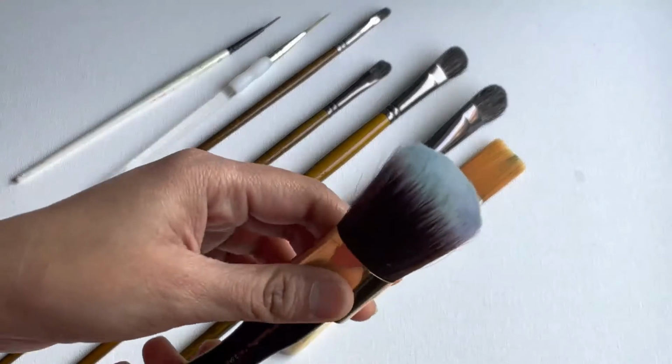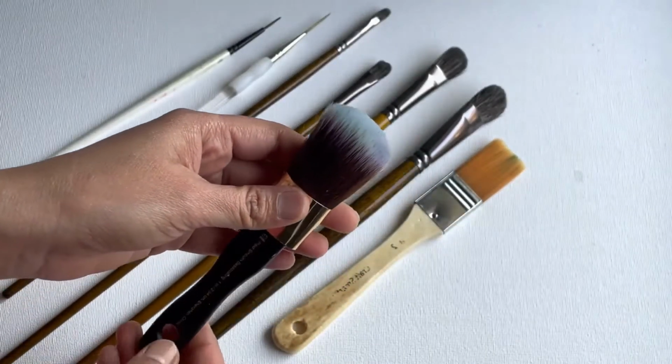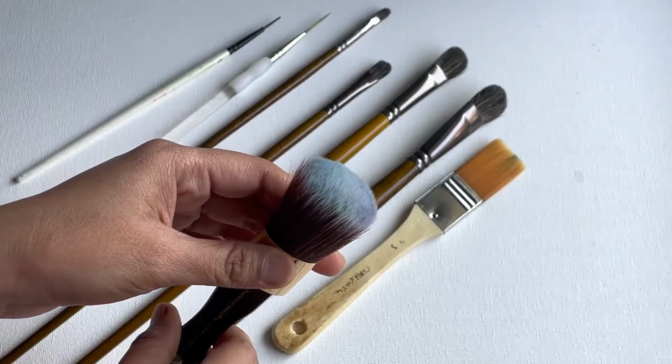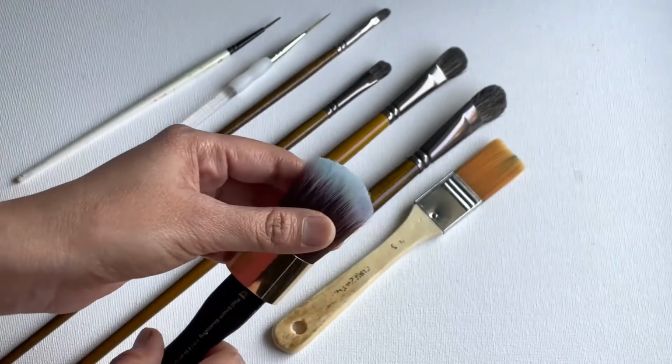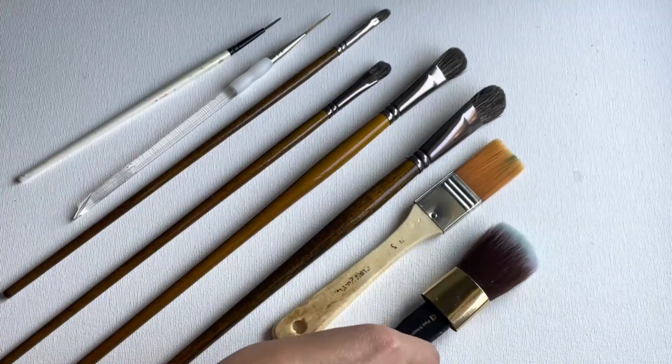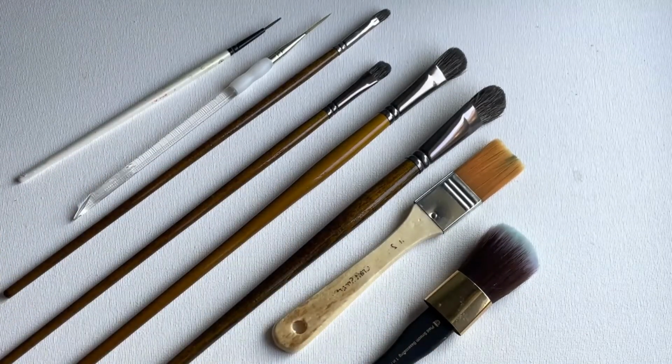This is called a mop brush, mainly used for blending backgrounds. Today I have used this in creating foliages too, but you can totally skip this one and just use the filbert brushes for creating such leaves and foliages.